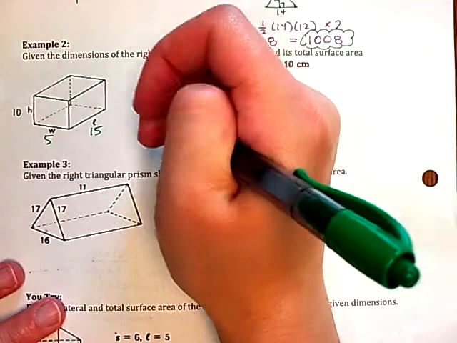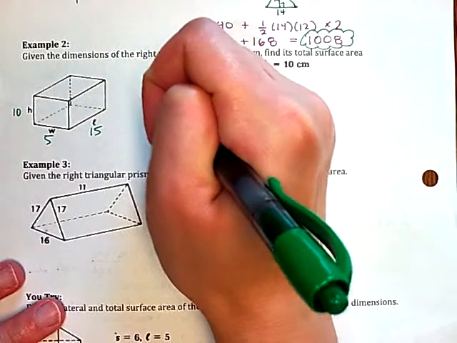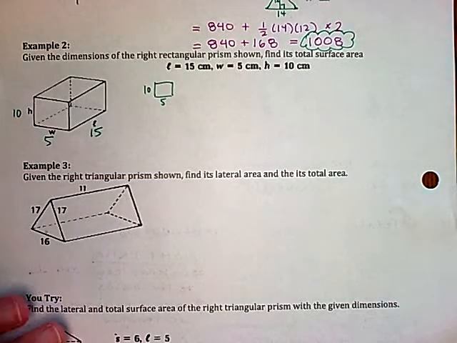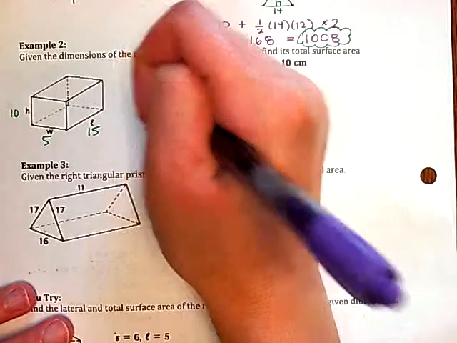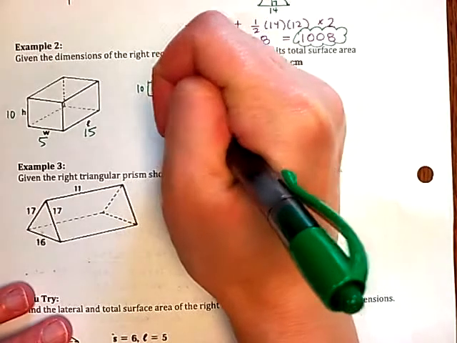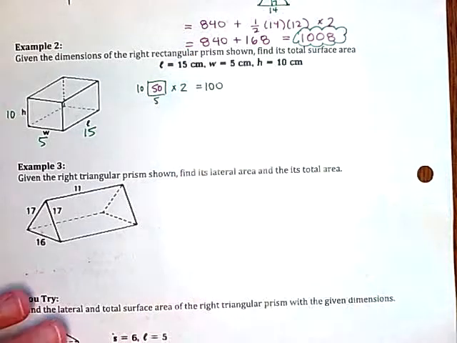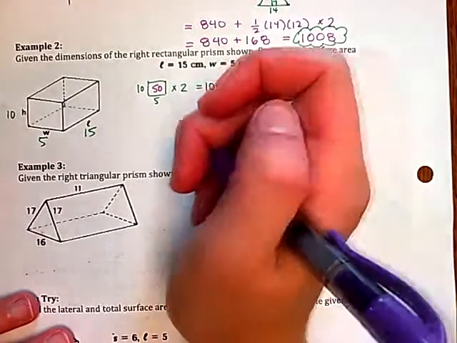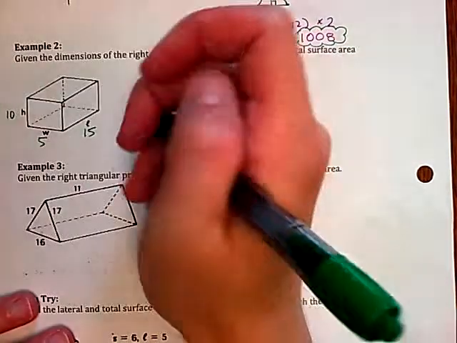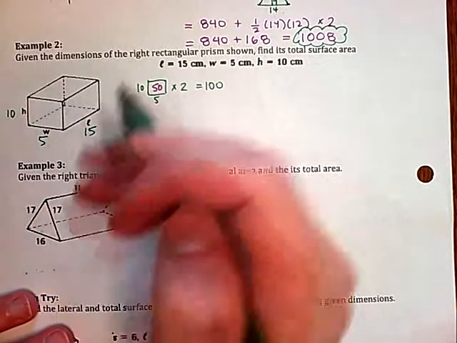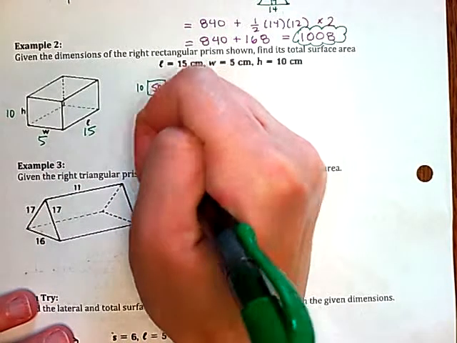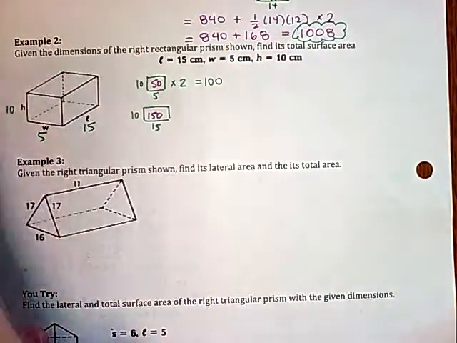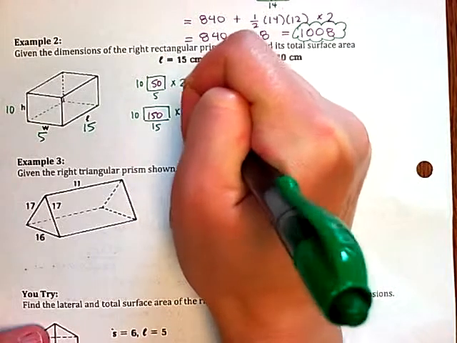So the one in front is the height times the width. So 10 times 5, and clearly this is not drawn to scale, but that's going to give me 50. And then I'd multiply that by 2 to get 100, right? So that's the first set of opposite and congruent faces. And now the next one is, I'll do the height times the length. So that's 10 times 15. It's going to give me 150. Then I multiply it by 2 and get 300.